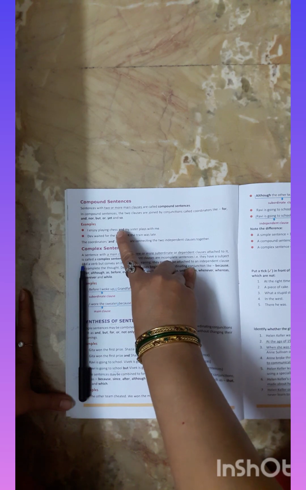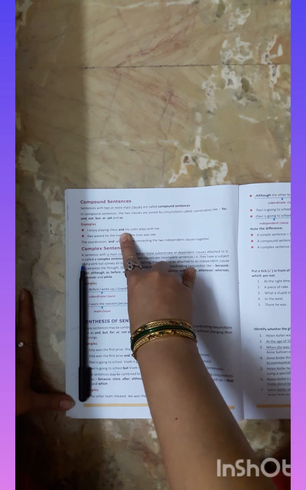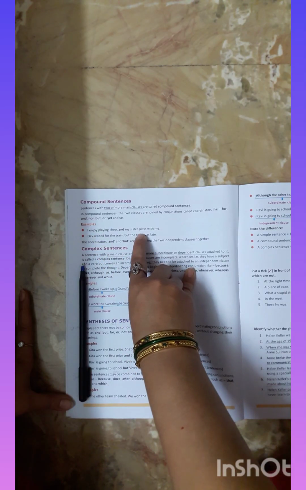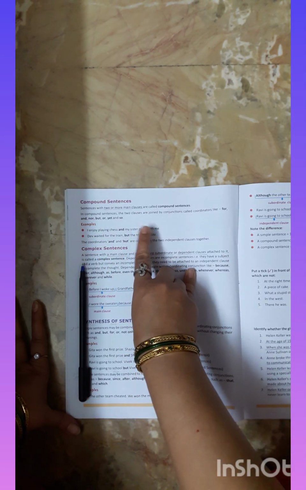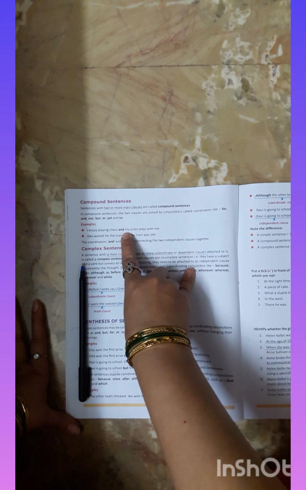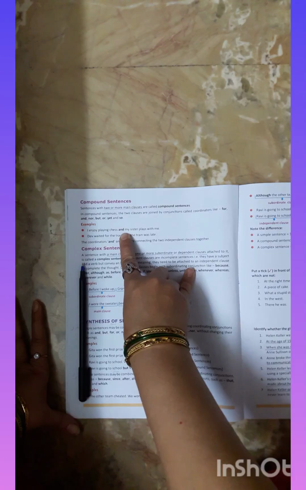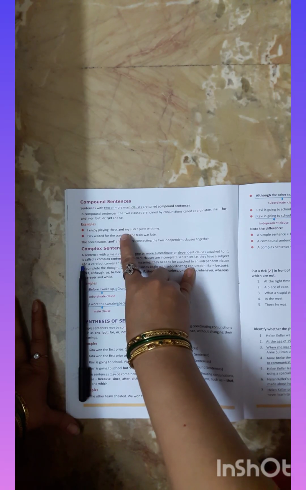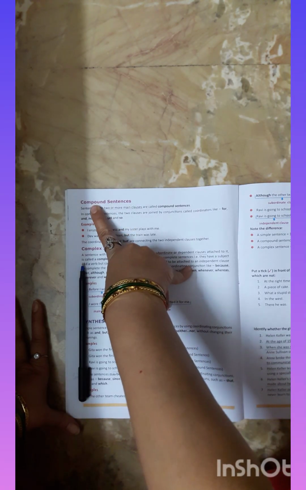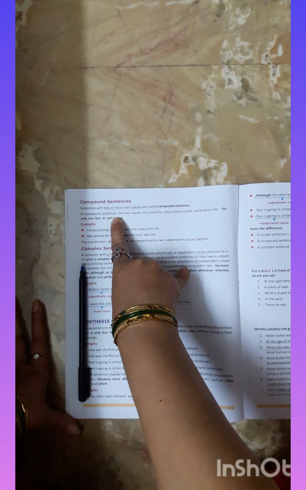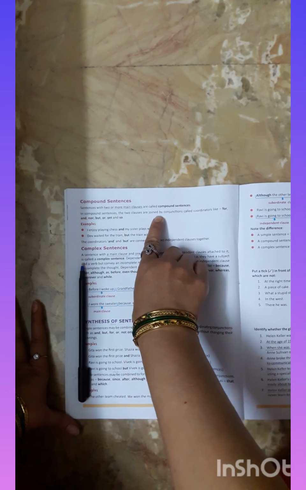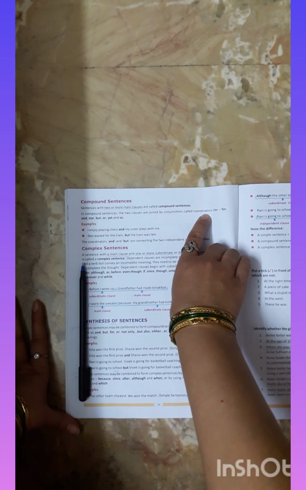And you can observe, this is the conjunctor of which kind? Coordinating conjunctor. That's why this sentence is a compound sentence. That means while you have to identify the types of sentences, you have to focus on conjunctors. If you are using coordinating conjunctors, at that time your sentence will be a compound sentence. Very good students. Now read this. In compound sentences, two clauses are joined by conjunctions called coordinators.